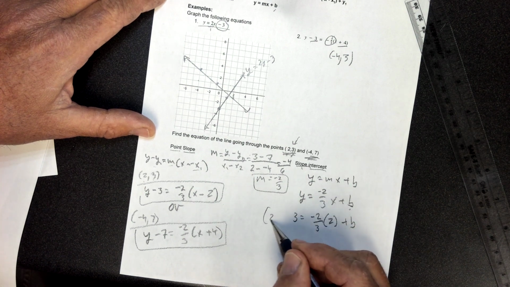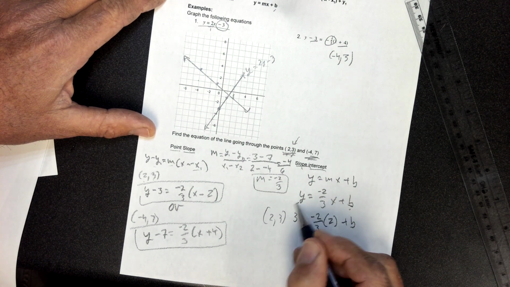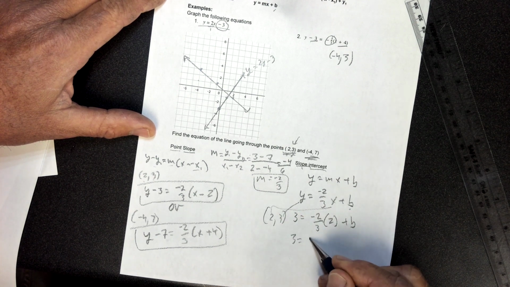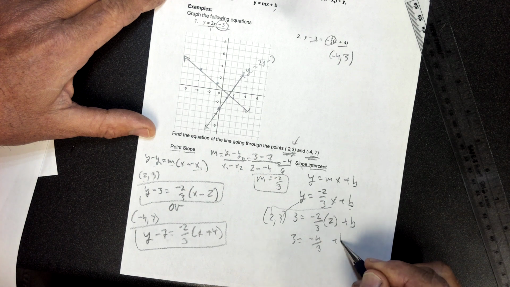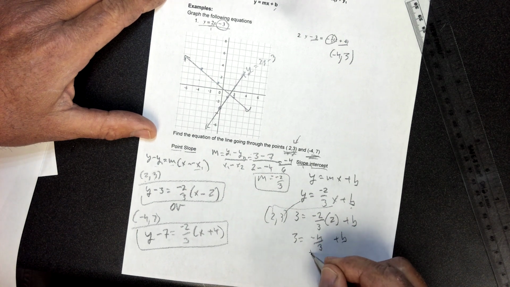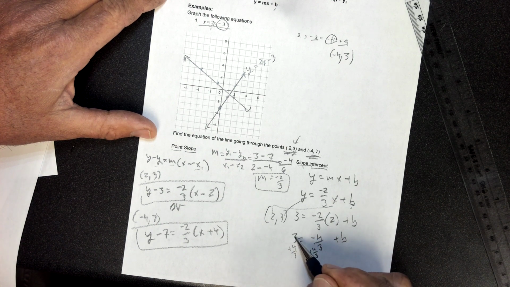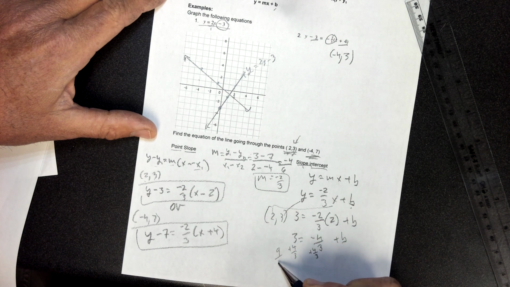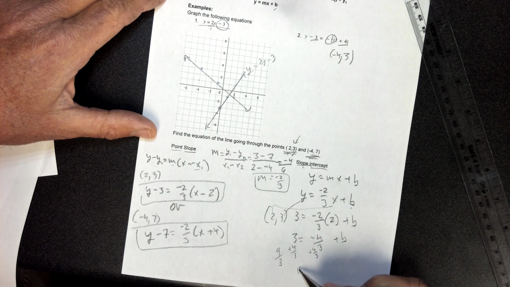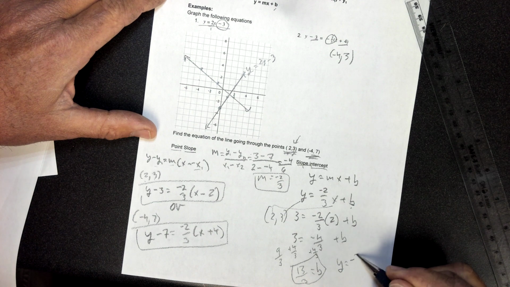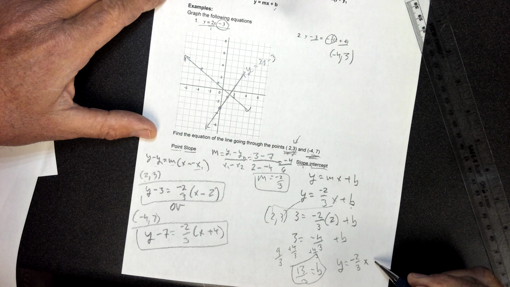So I just plugged in the point 2, 3 in for x and y, and now I can solve. So 3 equals -4/3 plus b. Now I'm going to add 4/3 to both sides. Well, I know that 3 equals 9/3, and 9/3 plus 4/3 is 13/3 equals b. Beautiful answer. So now I have my equation, y equals -2/3 x plus 13/3.